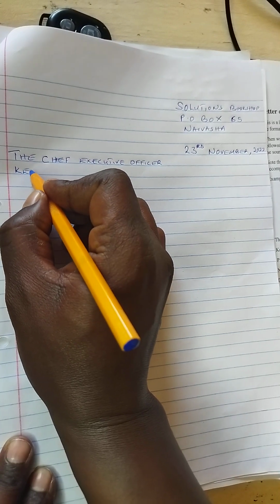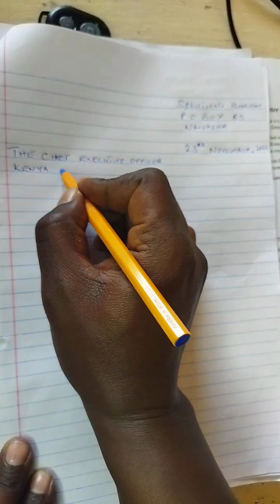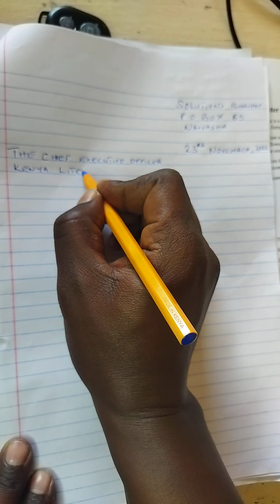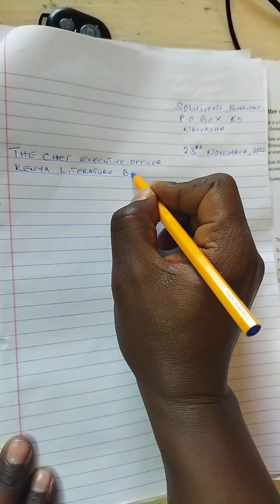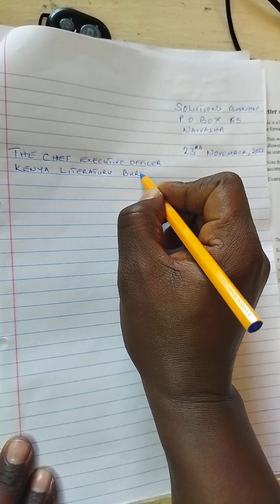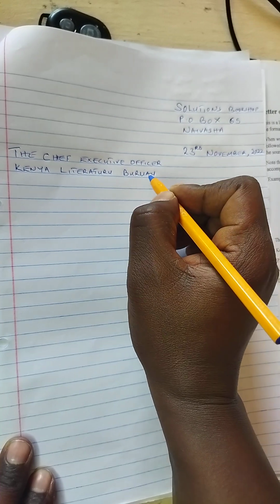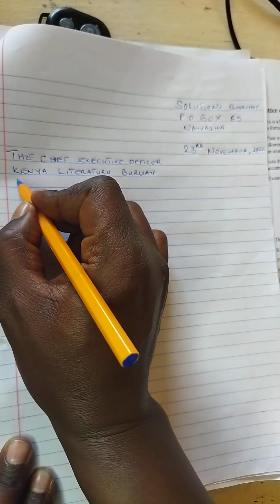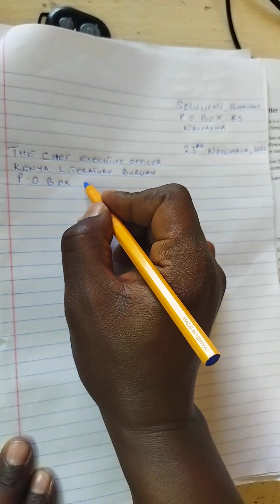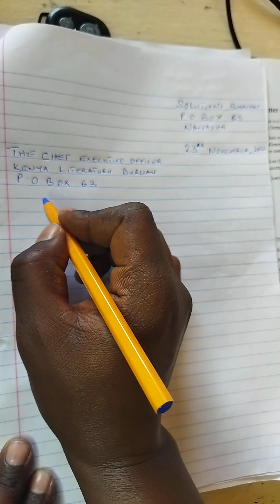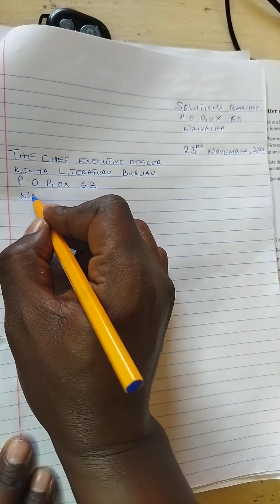Kenya Literature Bureau, P.O. Box 63, Nairobi.